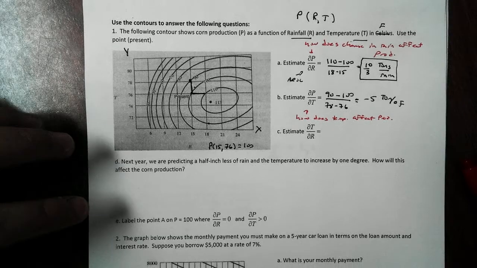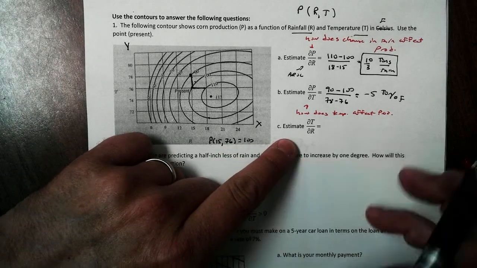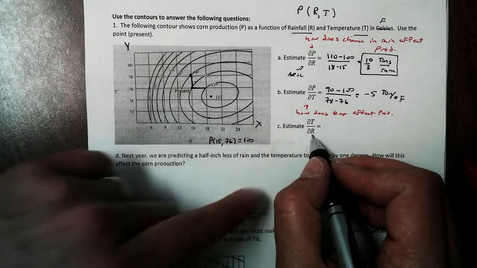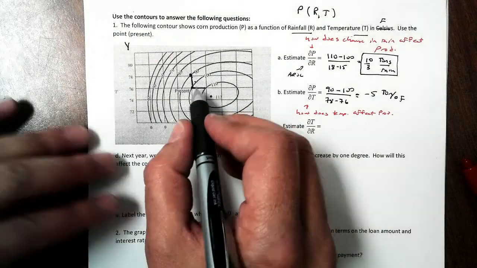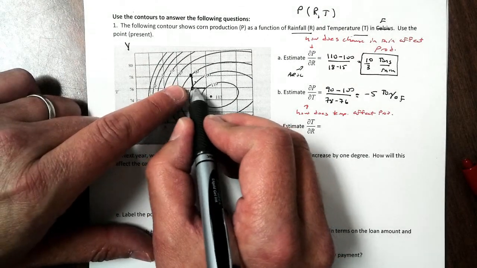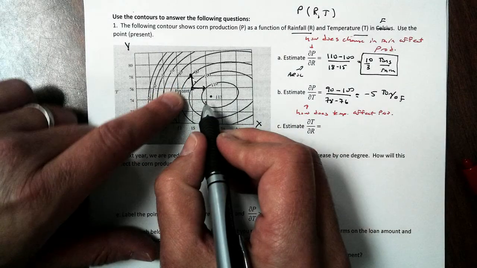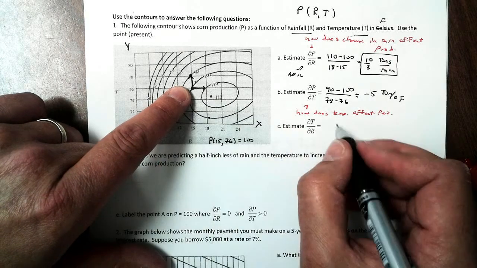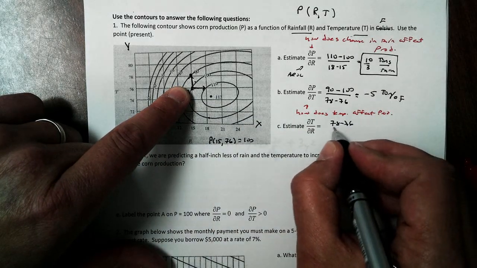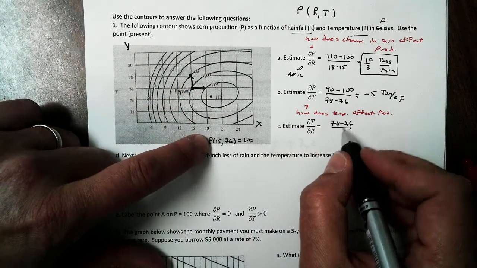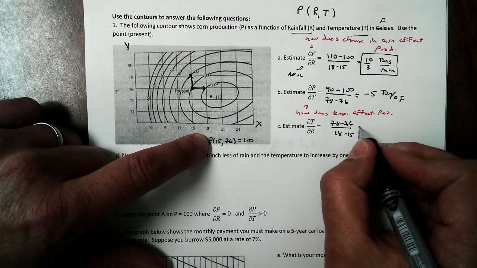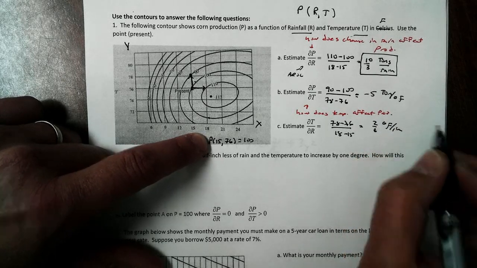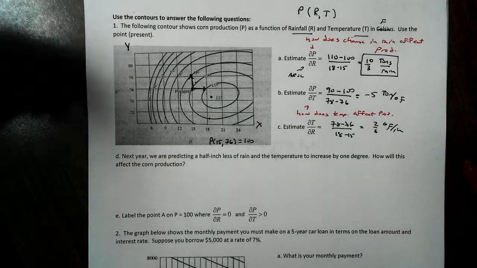So the last question is just more: how do we estimate the change in temperature with respect to the change in rain? That's not terribly bad to do. If I'm at this point right here, this is just my change. Remember, we always want to do the increasing. So my change in temperature was 78 minus 76, over my change in rain, which was 18 minus 15. If we simplify this, we get 2/3 degree Fahrenheit per inch. I don't know how that affects production, it's just something else we can do mathematically there.